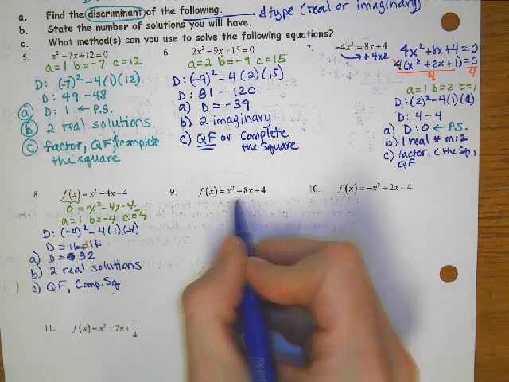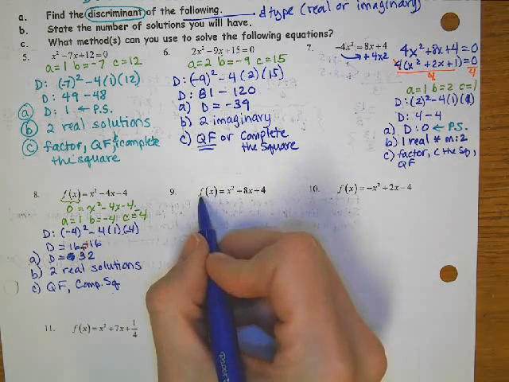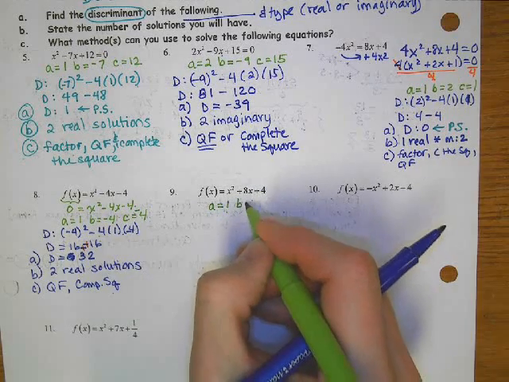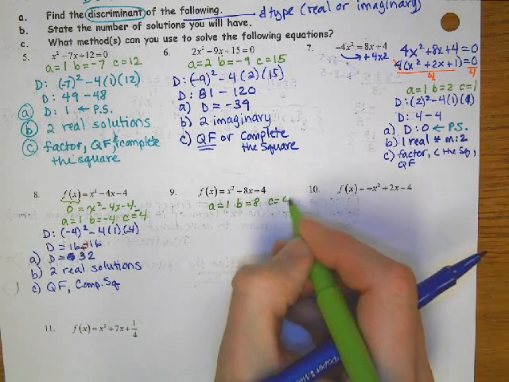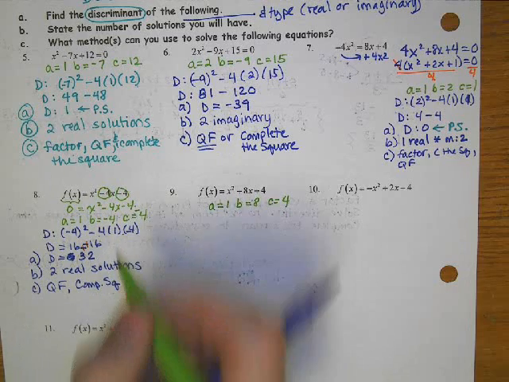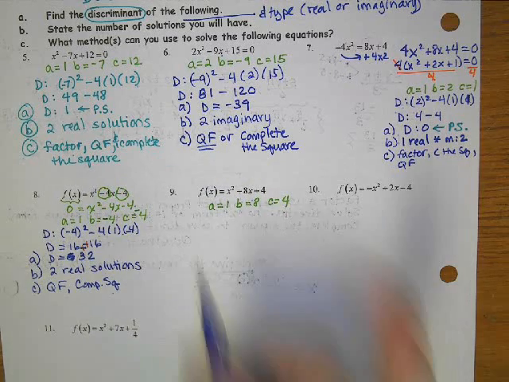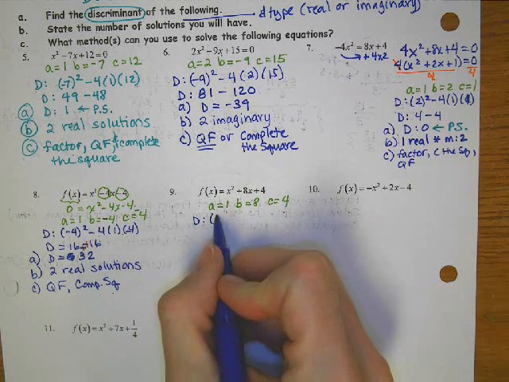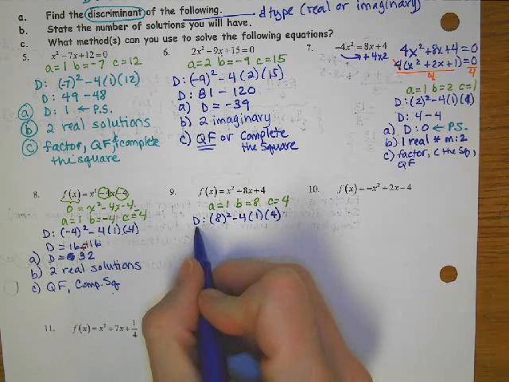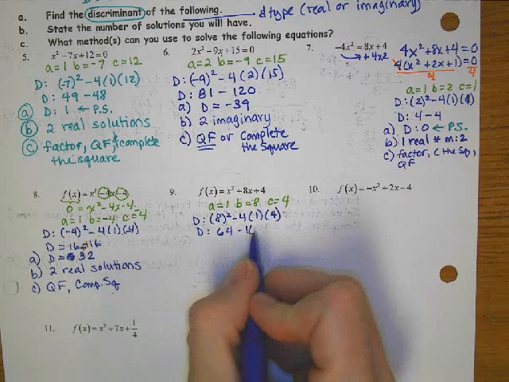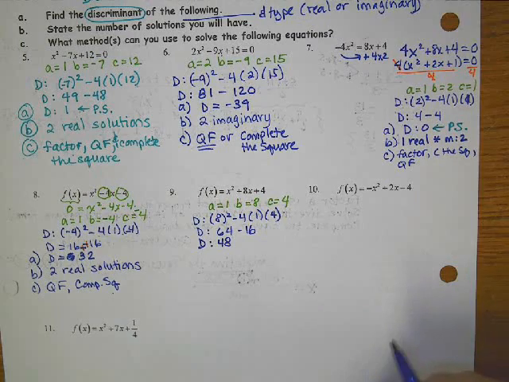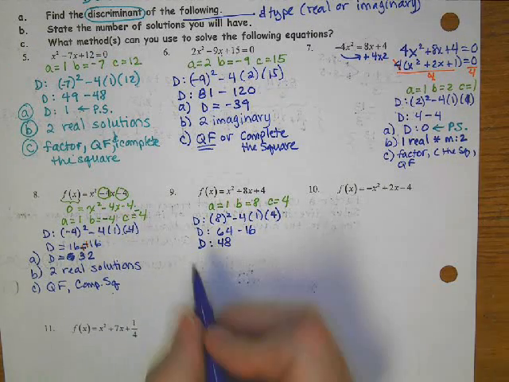All right, number 9. Same idea. So this is essentially saying that this is equal to 0. If that's the case, then I have an a value of 1, b value of 8, and c of positive 4. Here C and B were both negative 4, and I was a little too quick on that one. All right, so the discriminant would be 8 squared minus 4 times A times C. So our discriminant would be 64 minus 16. That's 48. 48 is not a perfect square, so that means that it is not factorable.